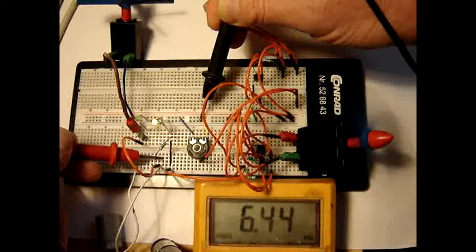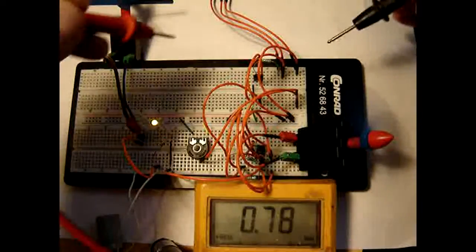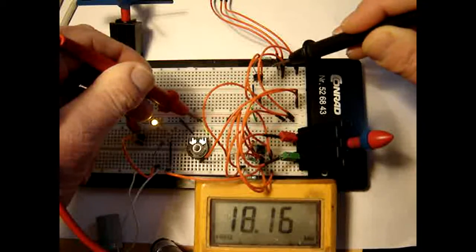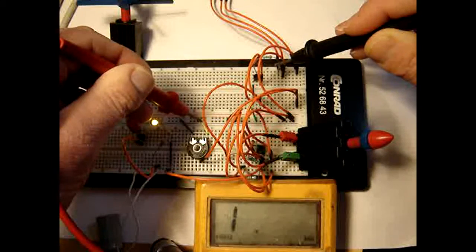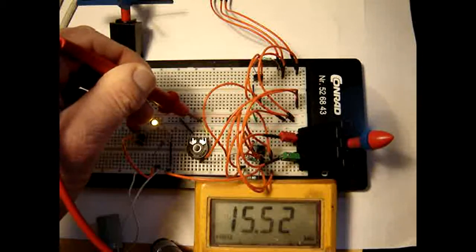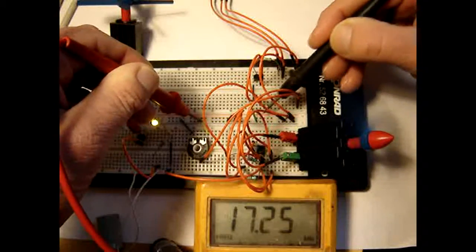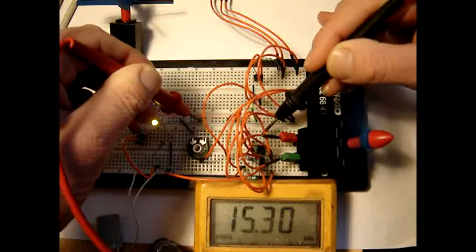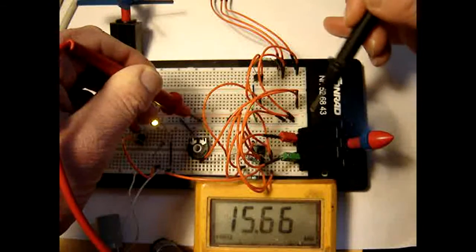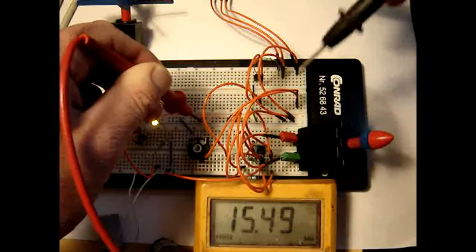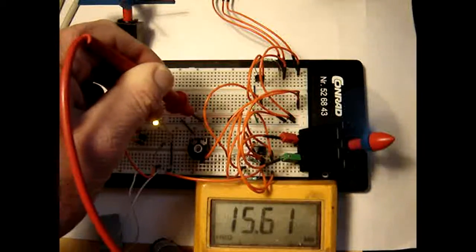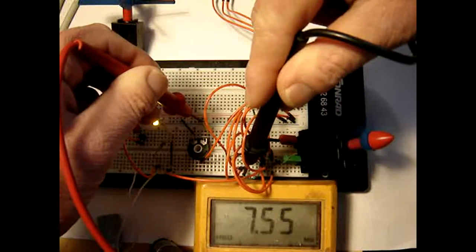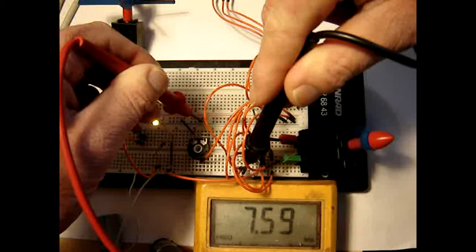Around 8. So mass here, and I measure around this resistor, and it says 1. Where else can I measure? Well, here again. Let's go here. Near this resistor, it says 8.